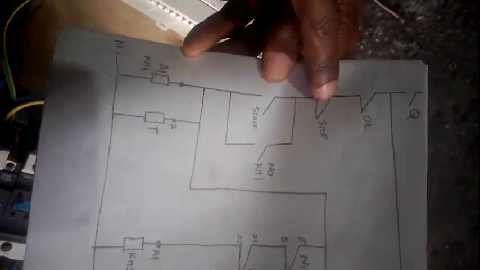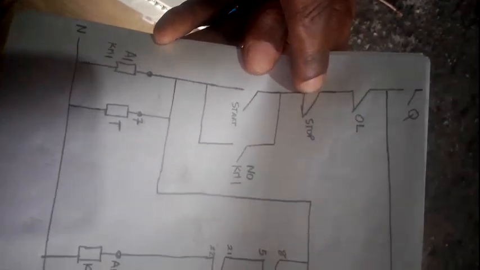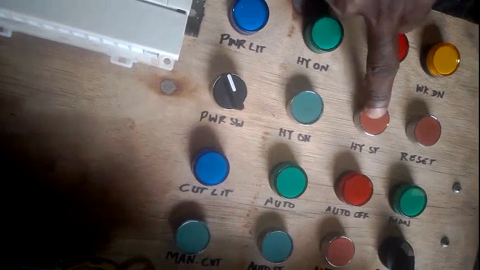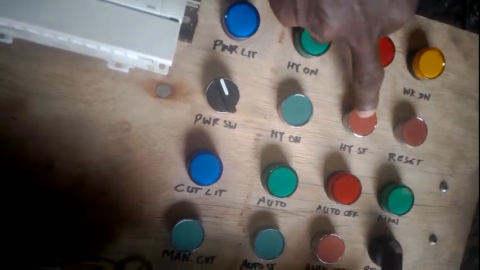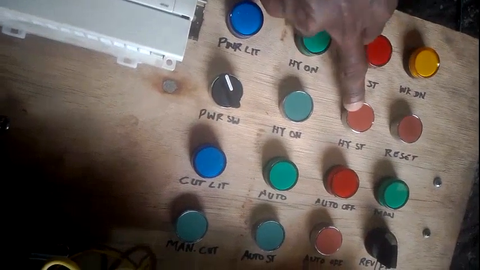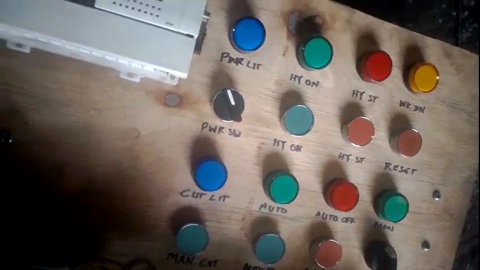It goes to the input of the stop button. This is our stop button here. Then underneath is where it is connected. I know you know how the underside of a stop button looks.